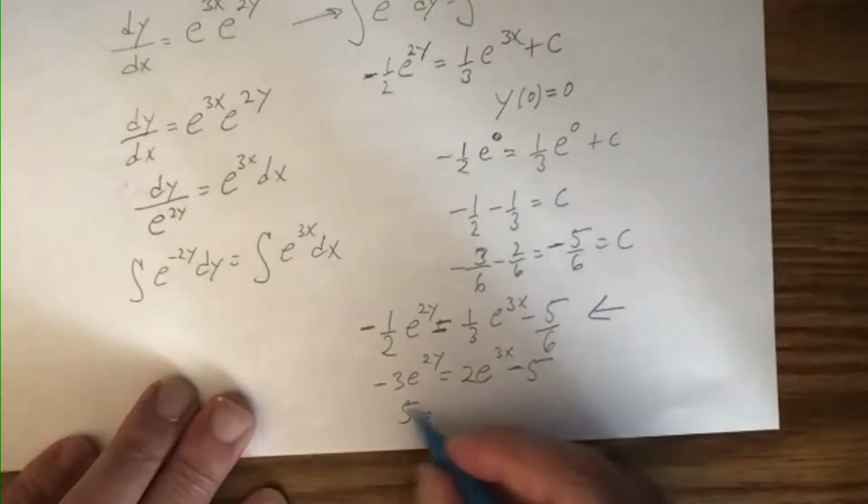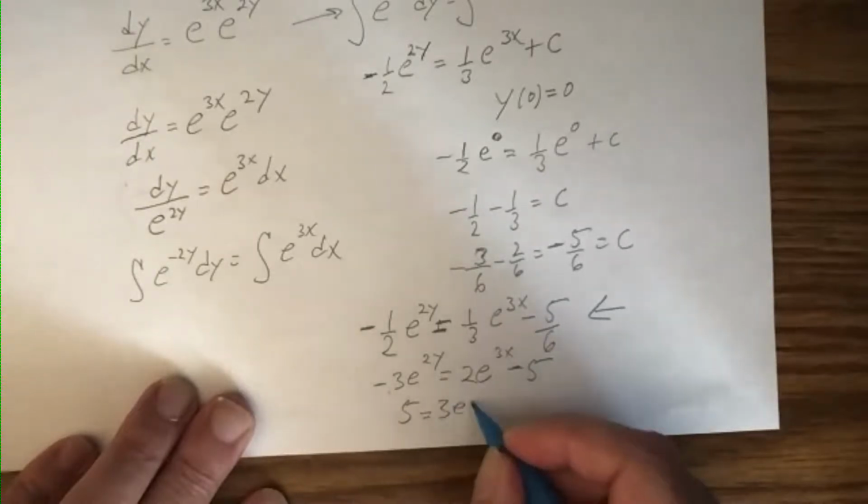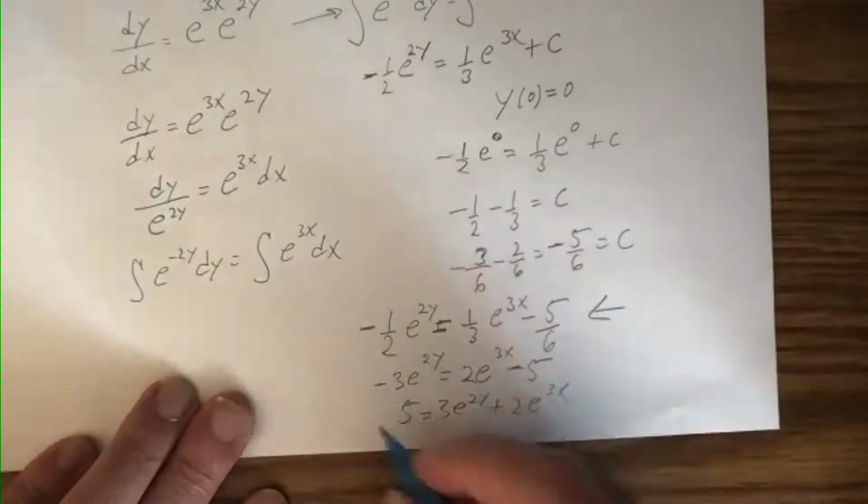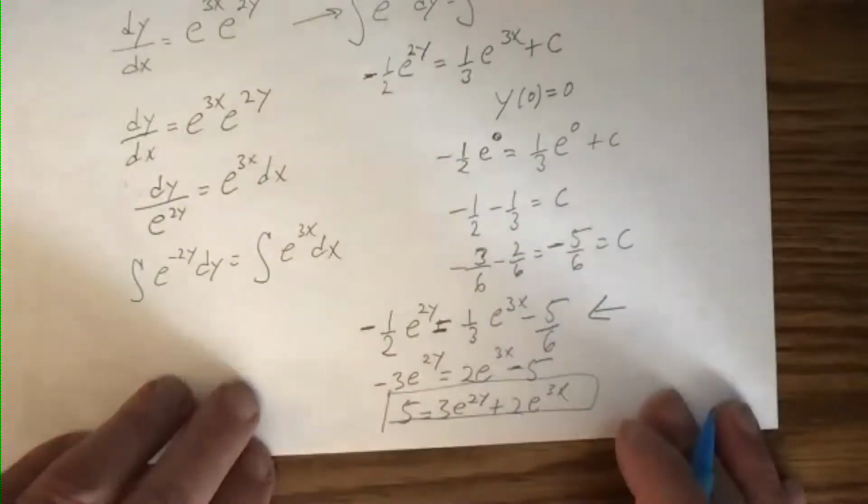5, and then I can bring this over to here. Sometimes you want to write it without the fractions. So this is just another way of writing it. Okay.